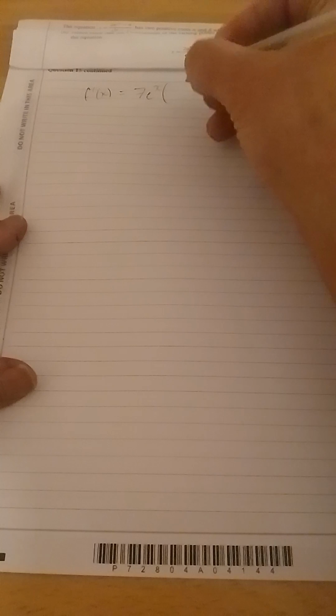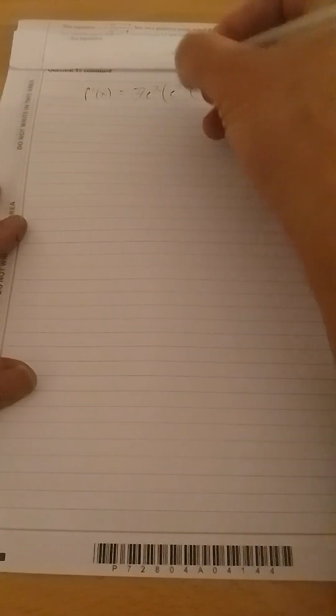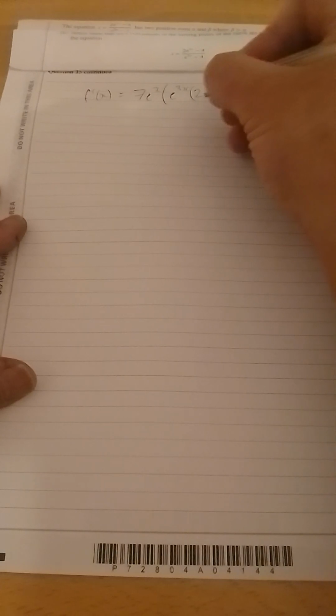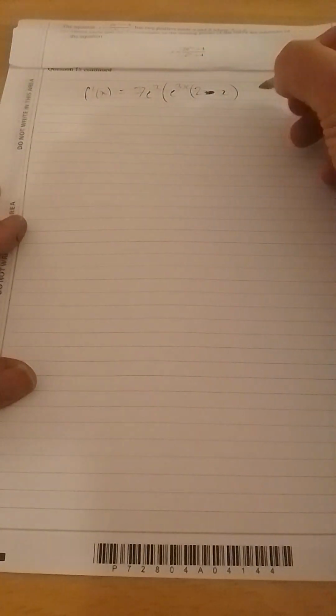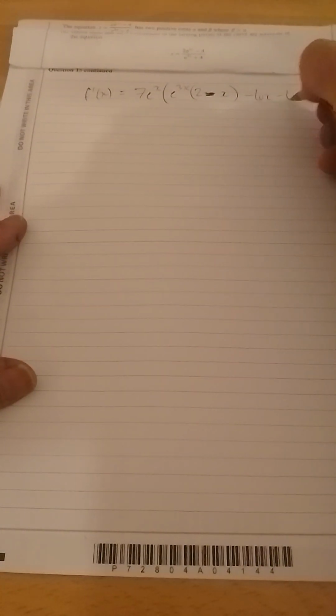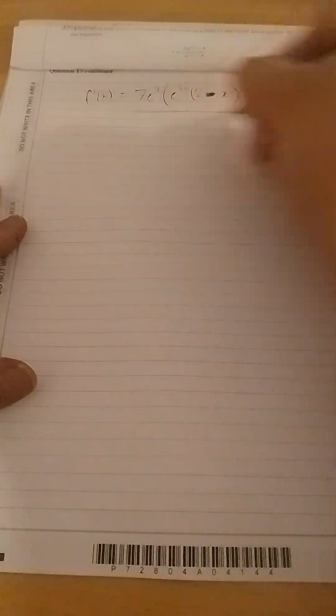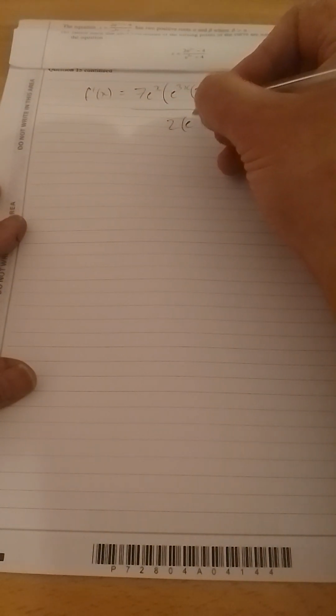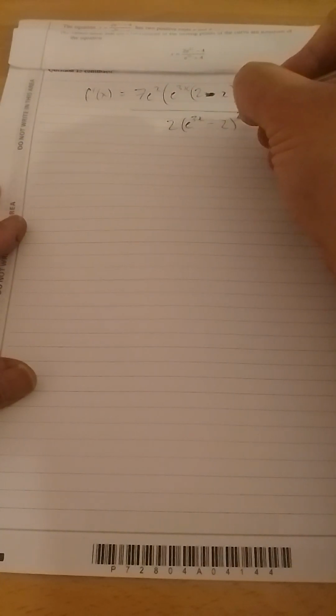F dash of x is equal to 7 e to the x times e to the 3x times 2 minus x, and remember, we found those constants A and B, so minus 4x minus 4, and then all over 2 times e to the 3x minus 2 to the 3 over 2.